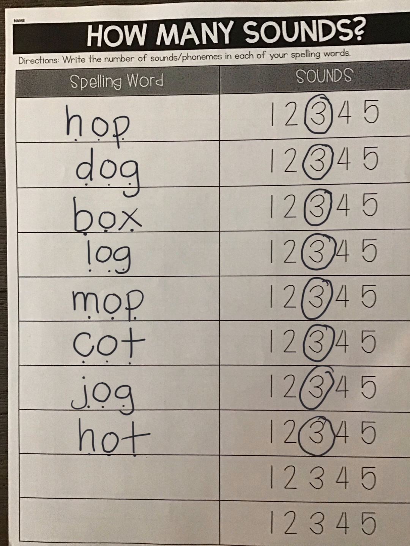Our next word is rod. Finger stretch rod. R, aw, d. Rod. Please write rod. R, aw, d. Rod. How many sounds do you hear in rod? R, aw, d. That's right, we hear 3 sounds.